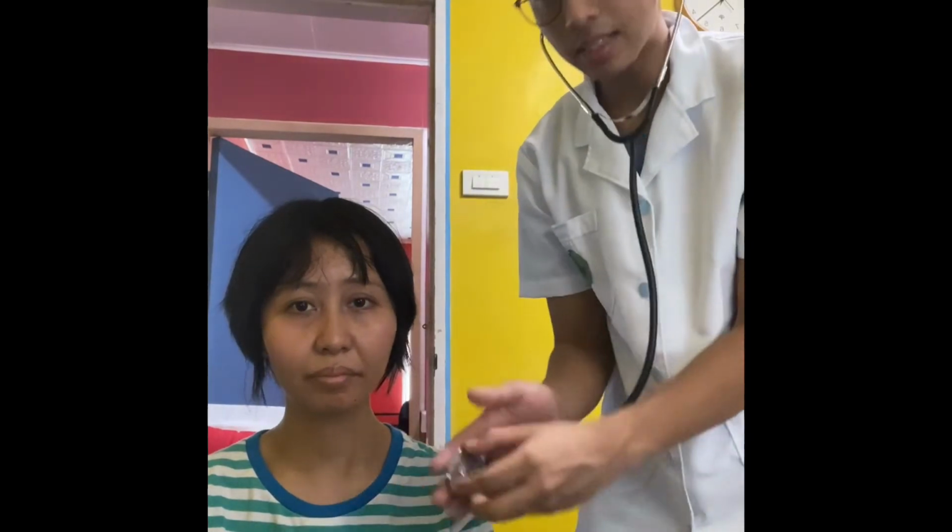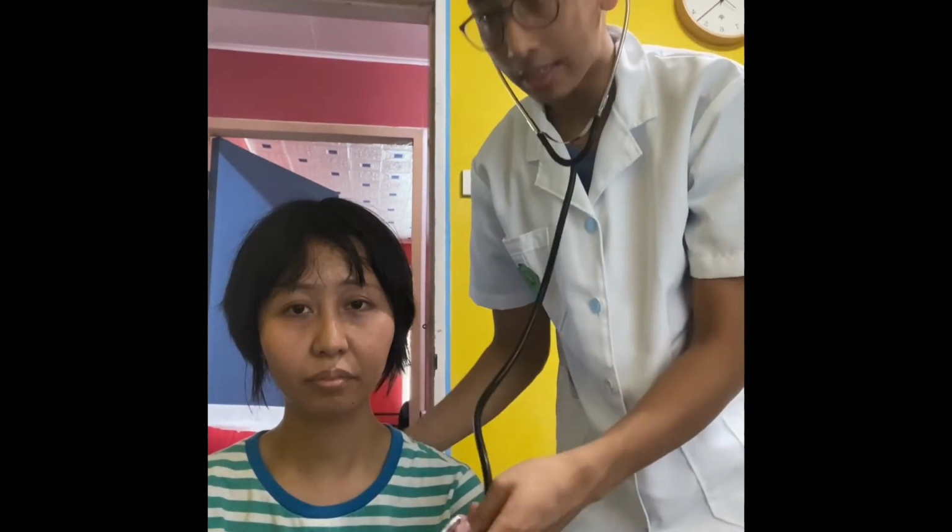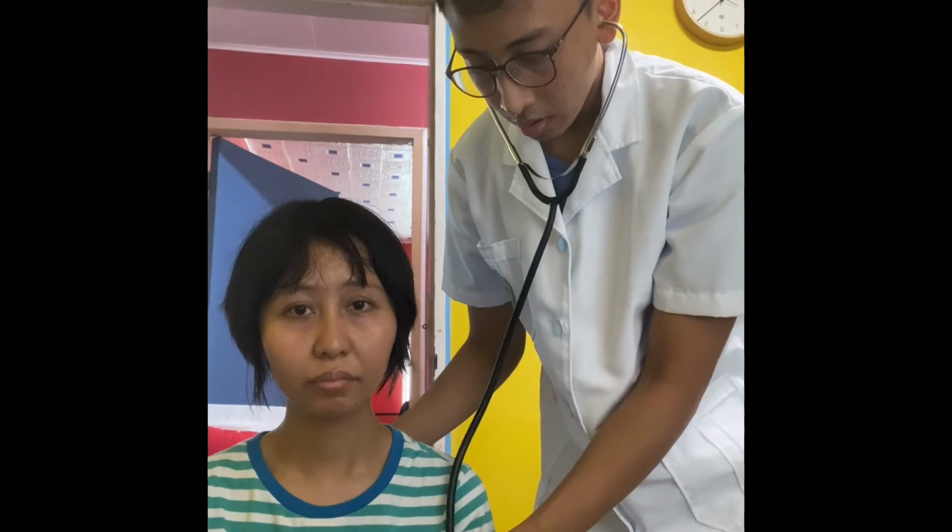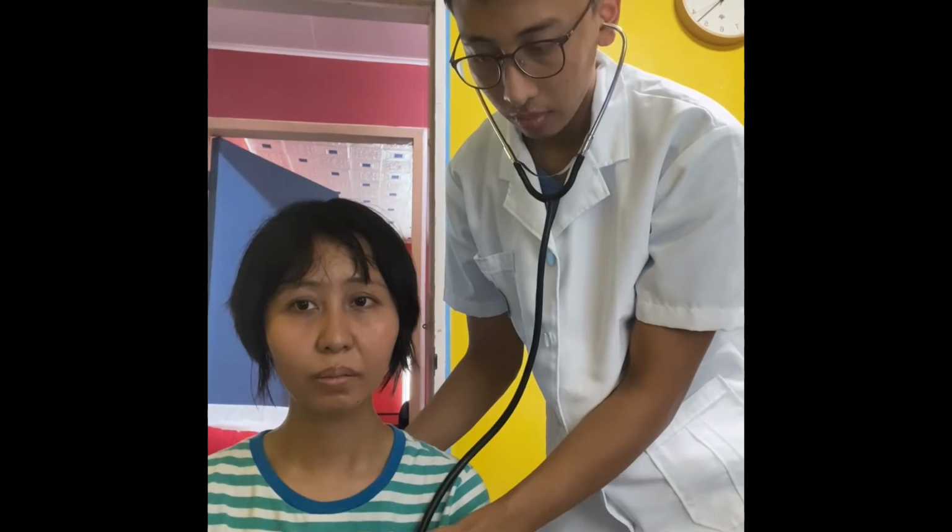And we go to the medial side. We go to the medial side of the nipple. So we're now assessing the medial segment of the right and left upper lobes. So inhale, exhale, miss. Inhale, exhale, miss.